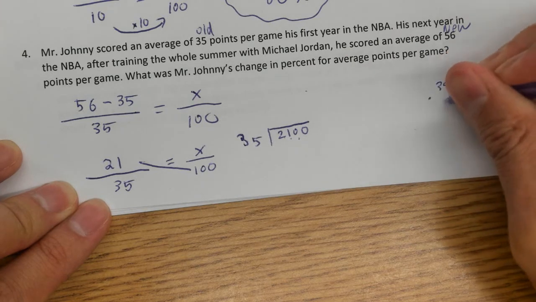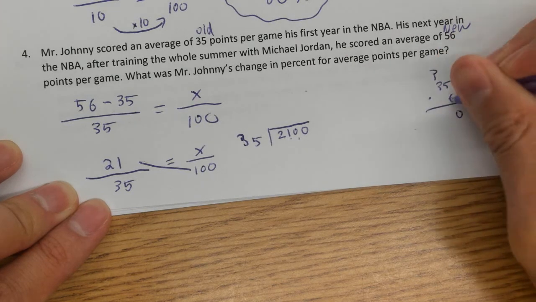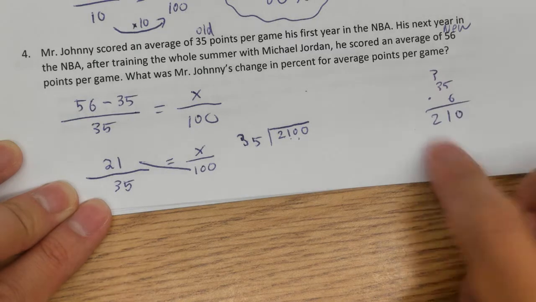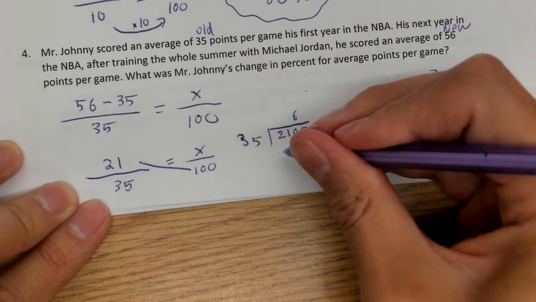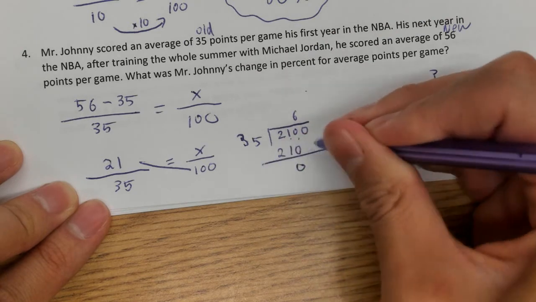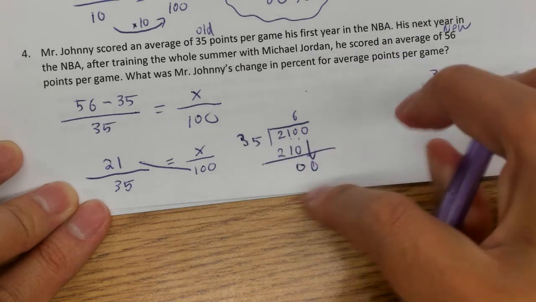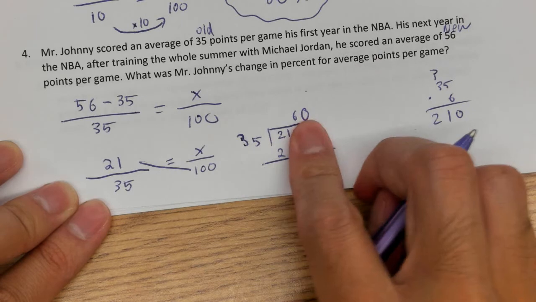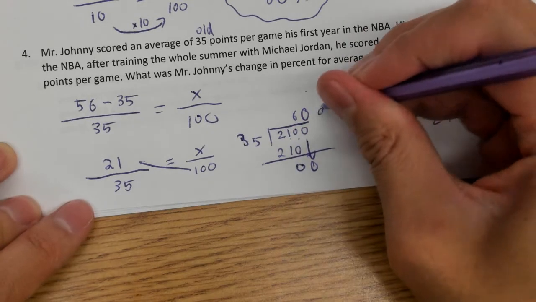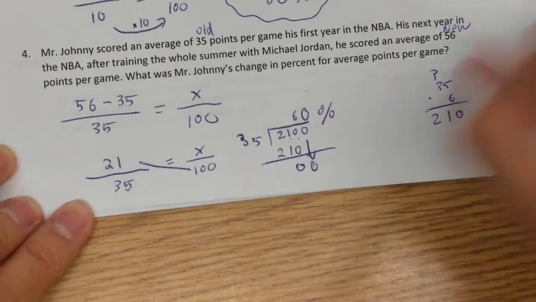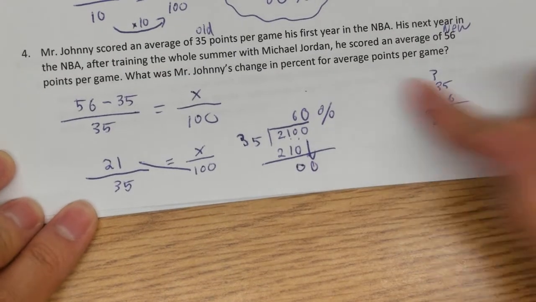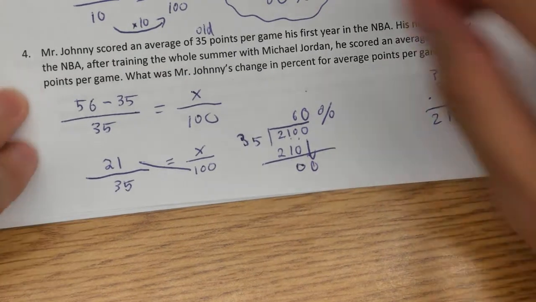35 times 6 is... oh, yeah, it is 6. Perfect. Perfect match. 6 times 35 is 210. Do your subtraction. Bring down your next digit, which is 0. 35 goes into 0 times. Therefore, your answer is 60%. My points per game average increased 60% by my second year in the NBA.